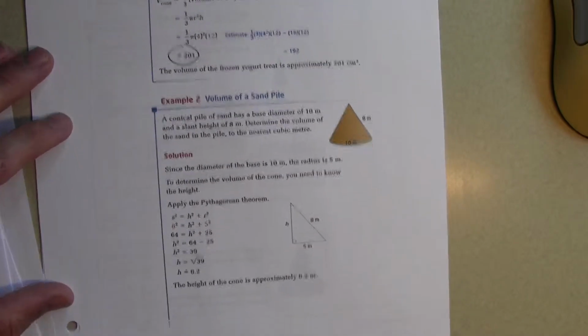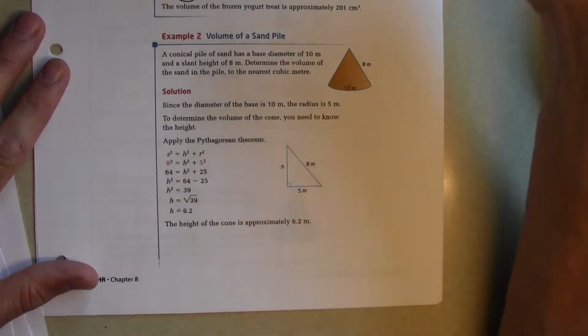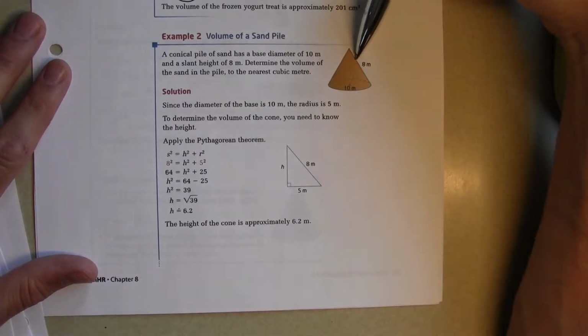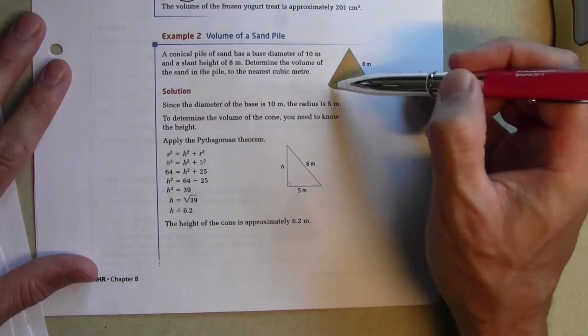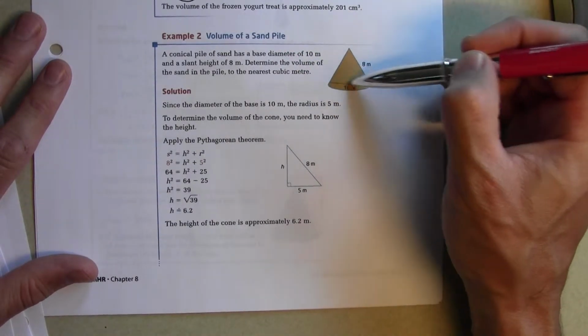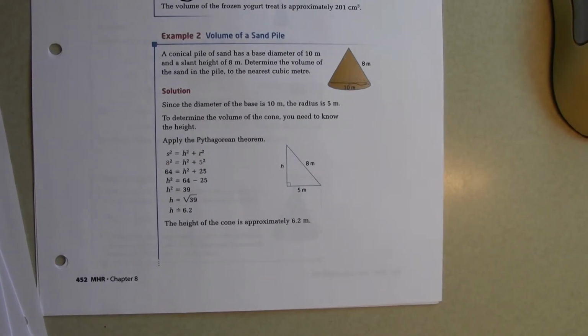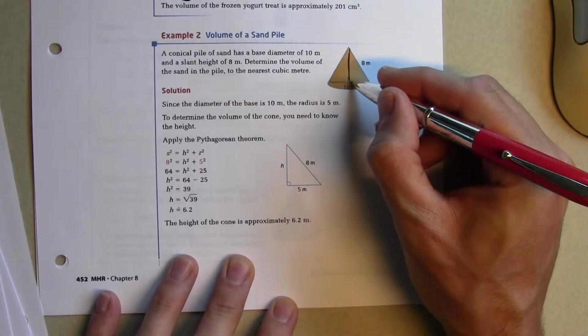All right, example 2. Volume of a sand pile. Same idea. We have a cone here. This time they give us the slant height, and looks like they give us the diameter. Yeah, diameter of 10. So what might you guys think we'd want to do right away? Find the height. Yeah, we want to find this height. Okay? And what are we going to use to find that height?